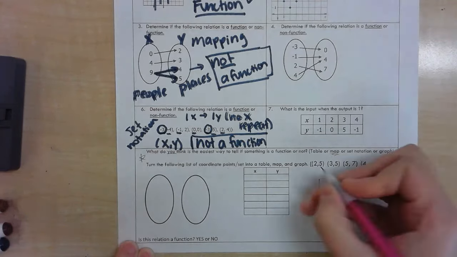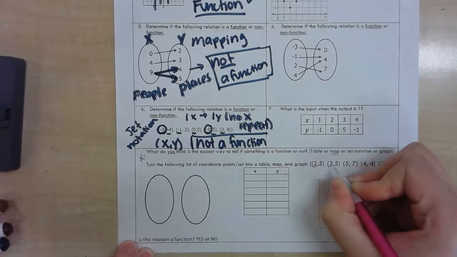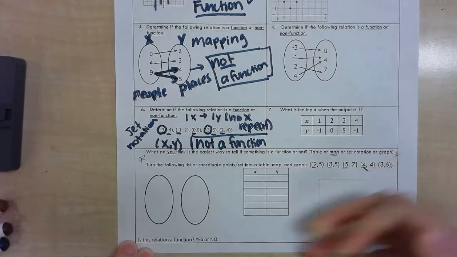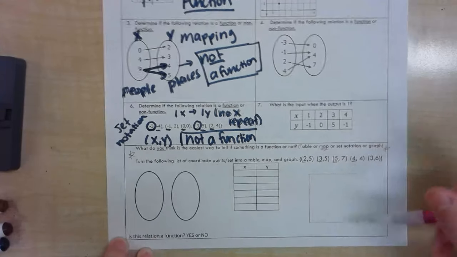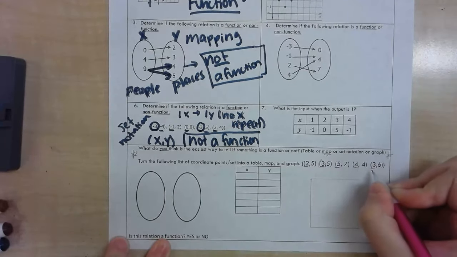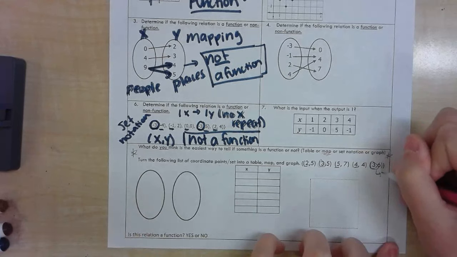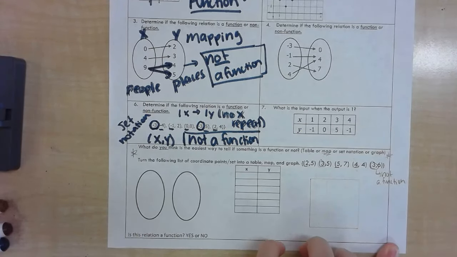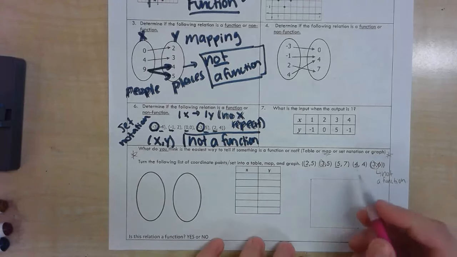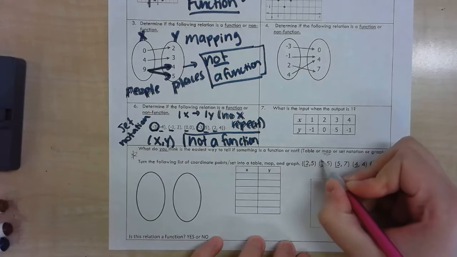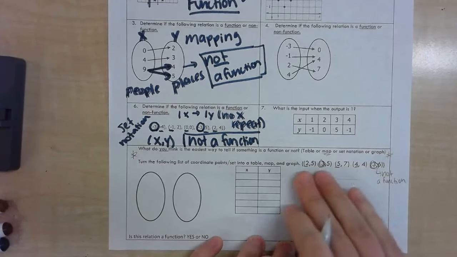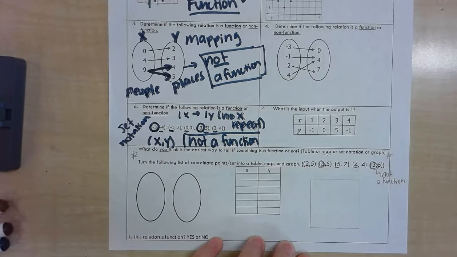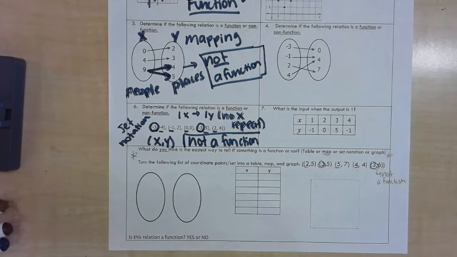Then it gives me a list of points. Right off the bat, I'm going to look here and see if this is a function or not. I see that 2, 3 is repeated, so I know that this is not a function. But let's pretend that it's May. It's been a long time since I've thought about this, and I might not remember how to tell if a set notation is a function or not. So what I could do is turn this into any of the other three.